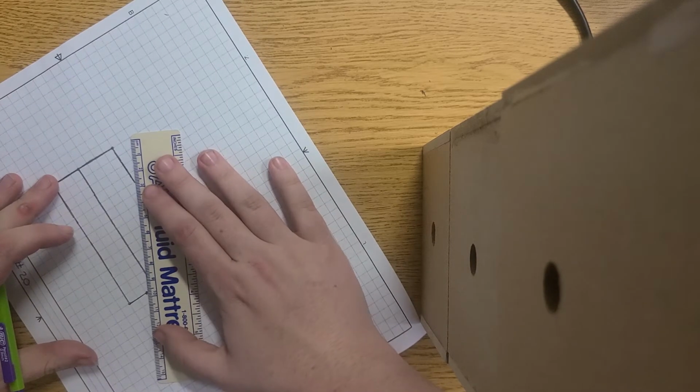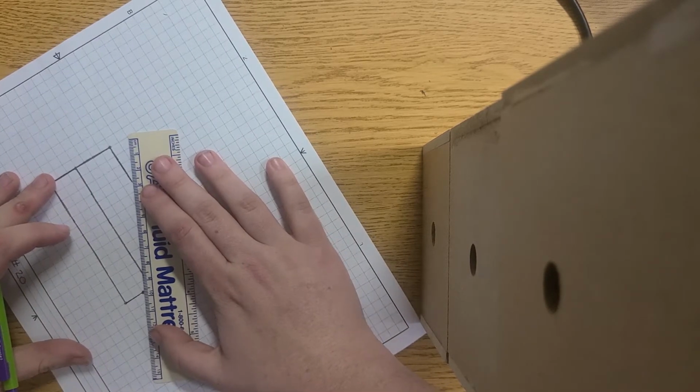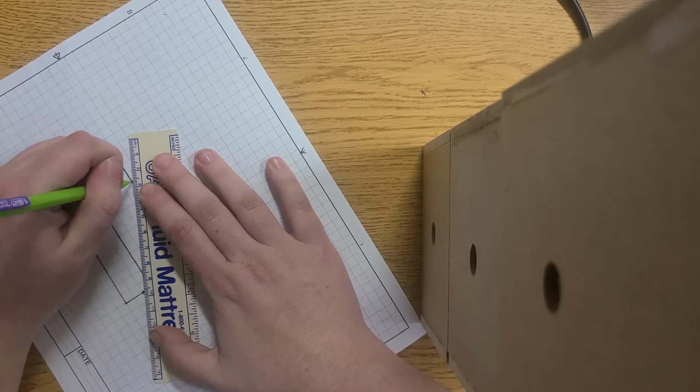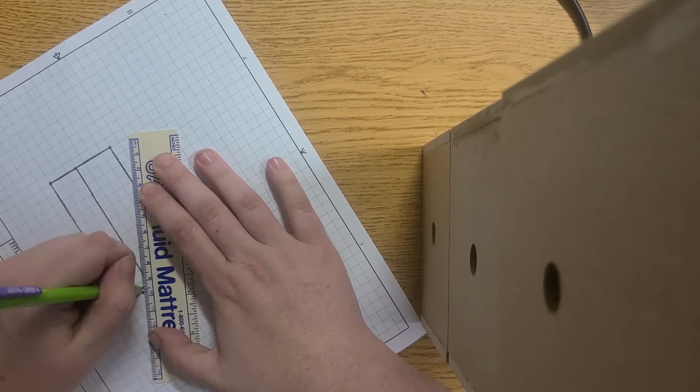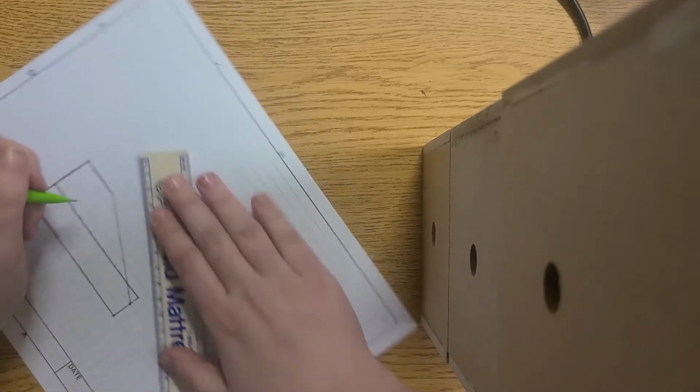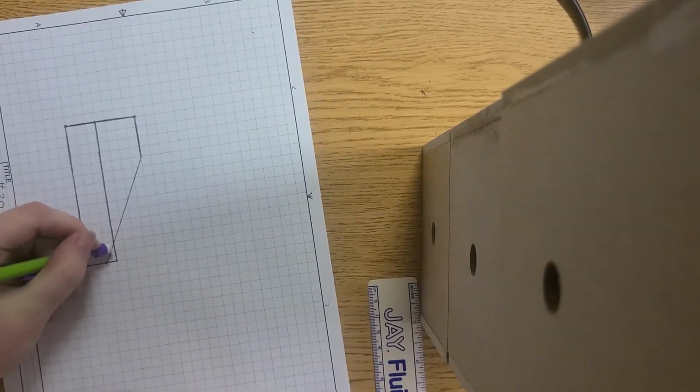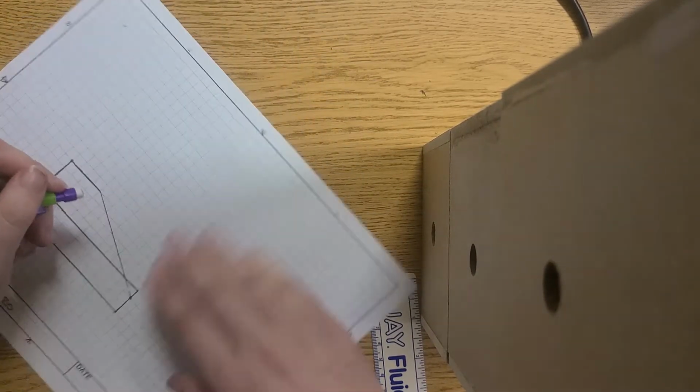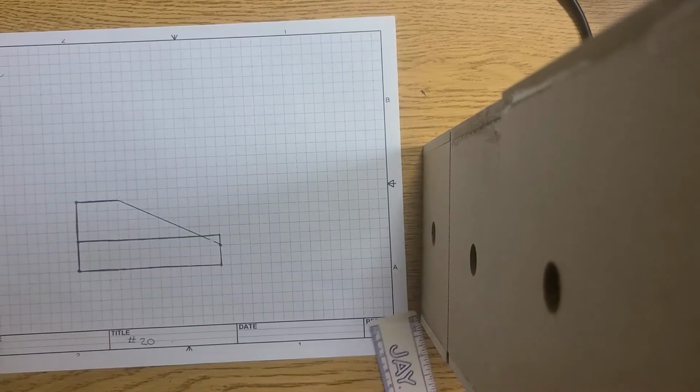So what I'm going to do is I'm going to connect these because that's a whole flat face. It doesn't change any across there. So we'll see that, and then this little guy will be hidden, so I'm just going to erase a little bit off of that, and there you go. That is the sloped side of 20.